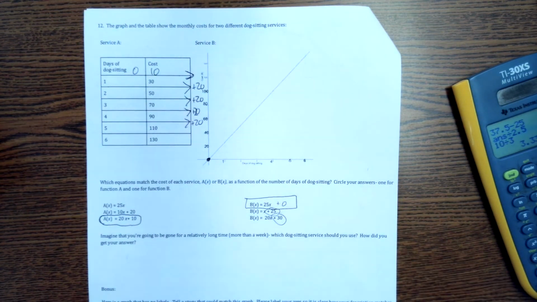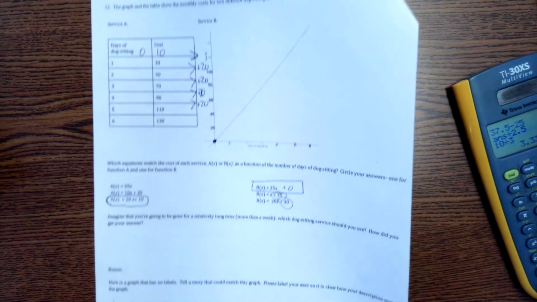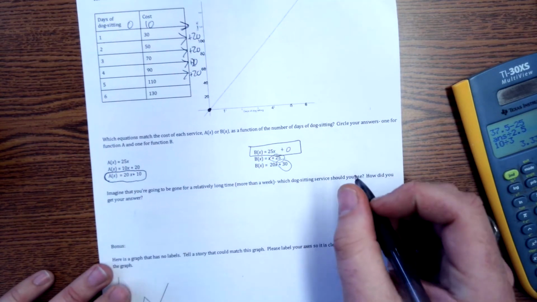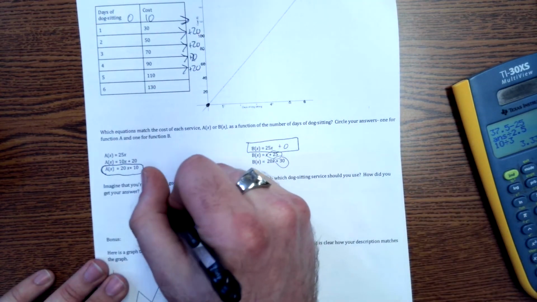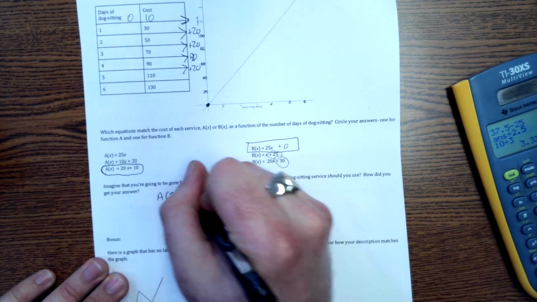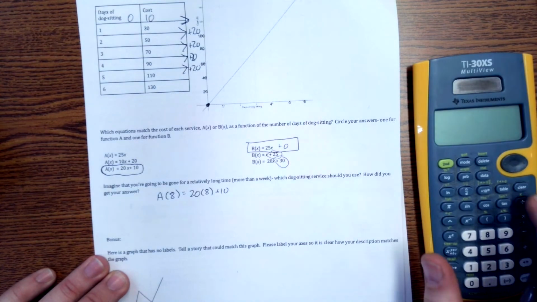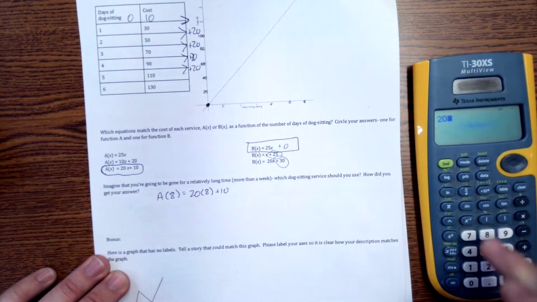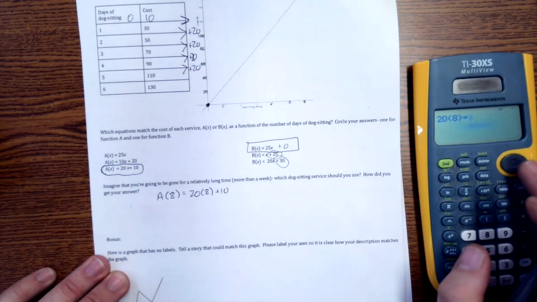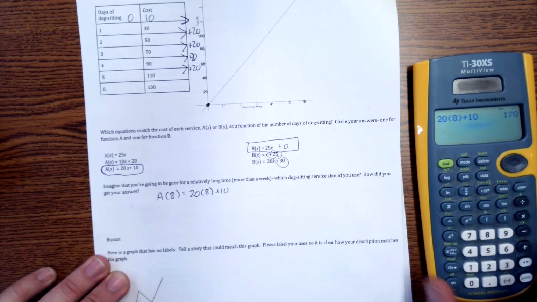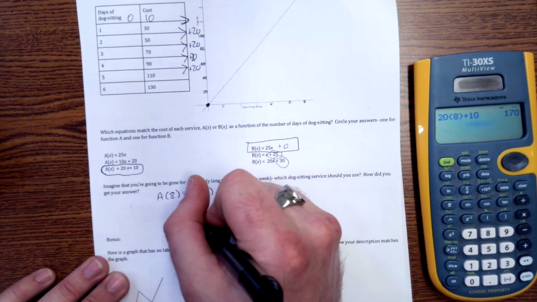So imagine you're going to be gone for a long time, more than 1 week. Which dog sitting service should you use? So let's say I'm gone for 8 days. A of 8 would be 20 times 8 plus 10, which is $170 that would cost me.